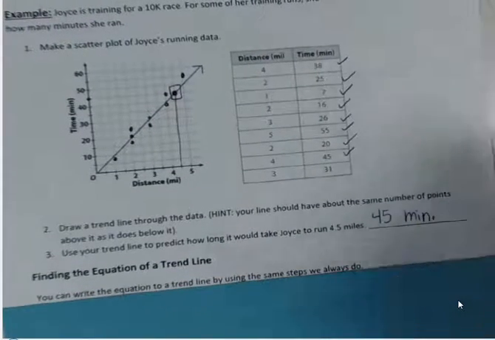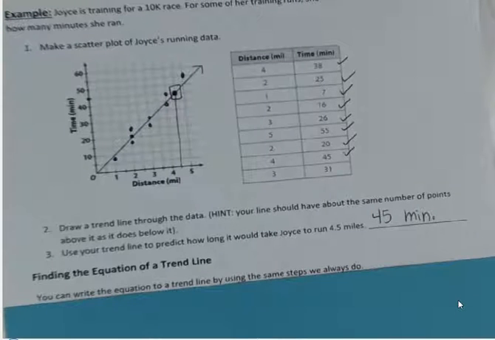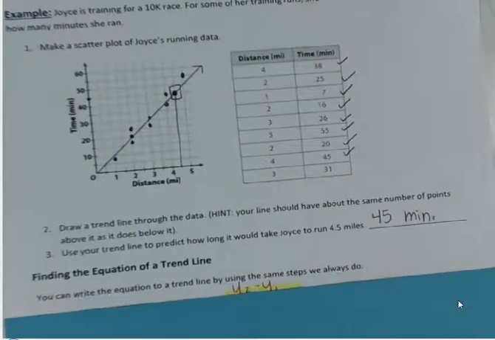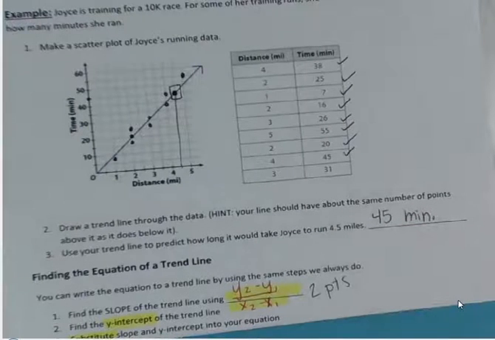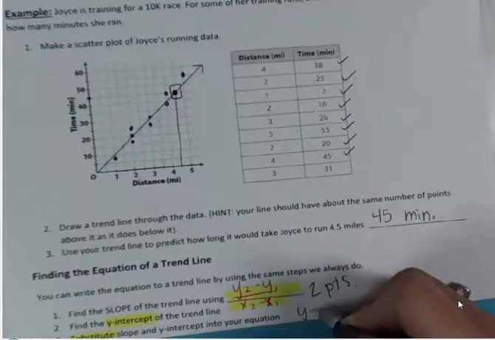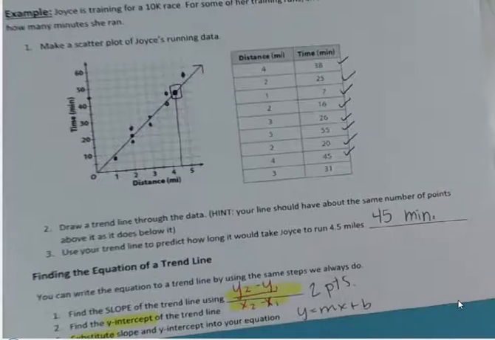So, how do we find the equation of a trend line? You can write the equation of a trend line by using the same steps we always do. First step, find the slope of the trend line using y2 minus y1 over x2 minus x1. Remember, this is where you pick 2 points. Then you're going to find the y-intercept. Where does it cross the y-axis? And then you're going to substitute the slope and the y-intercept into our equation. y equals mx plus b.